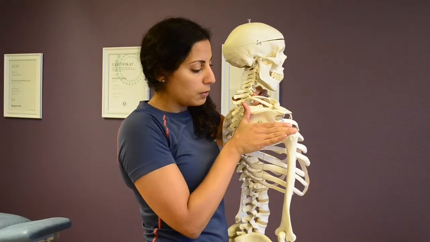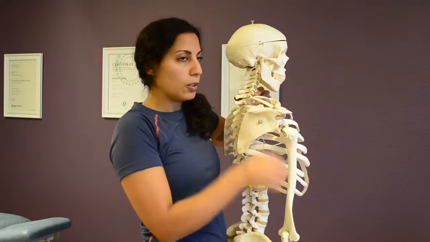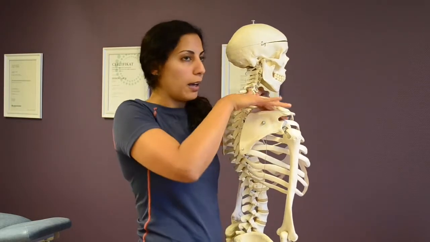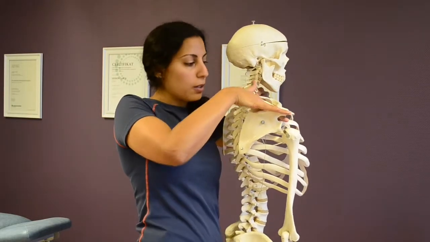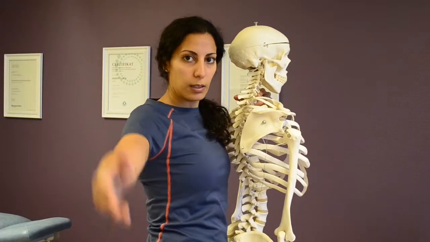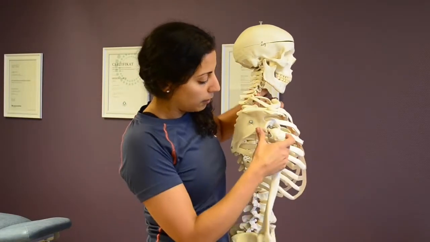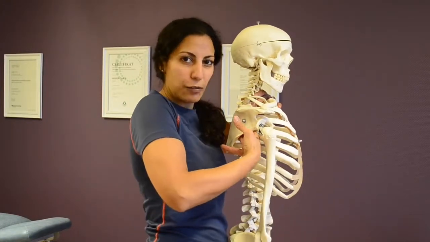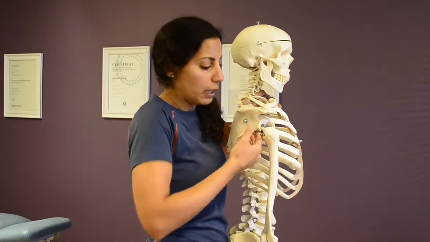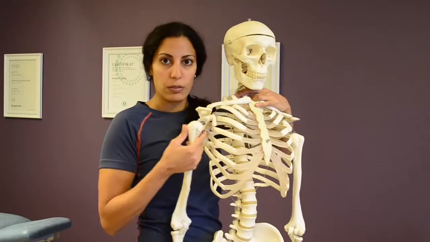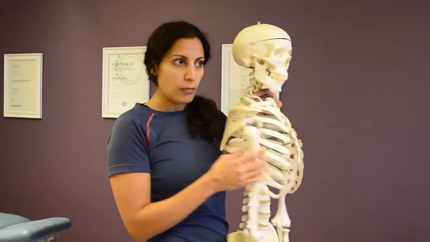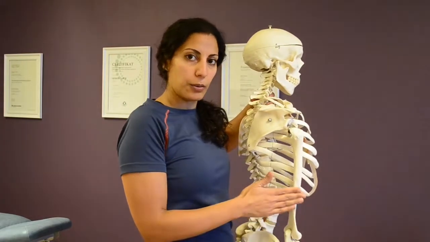We have these muscles coming from this place, doing an external rotation. We have muscles coming from up here and connecting, doing abduction. And then we have muscles originating from the inside of the shoulder blade on the inner part of the head, which will create an internal rotation.